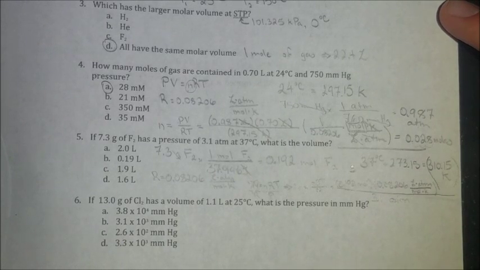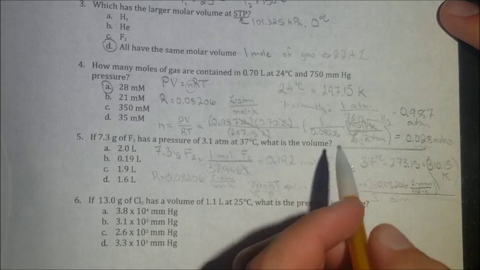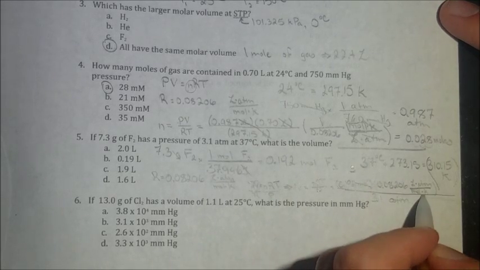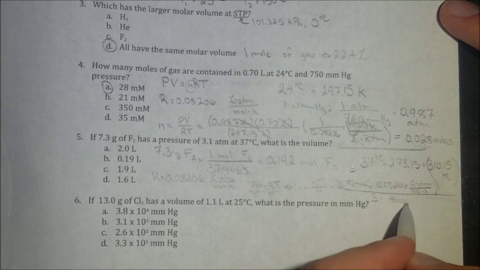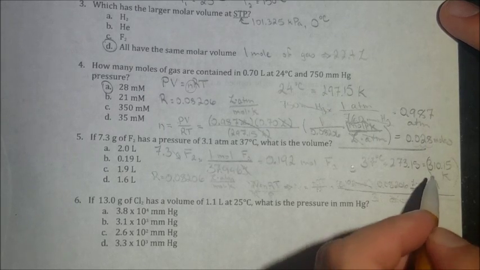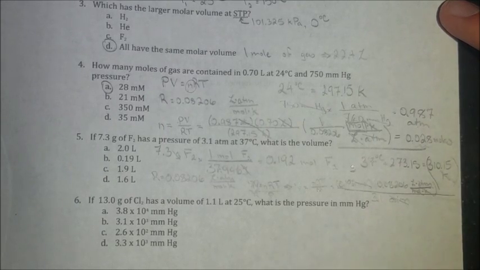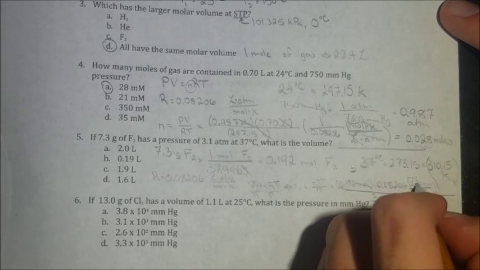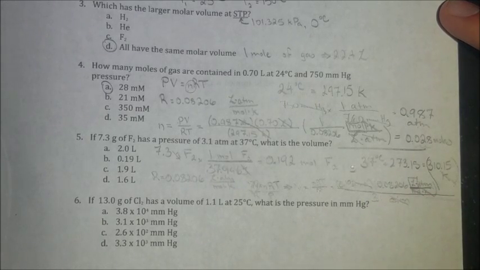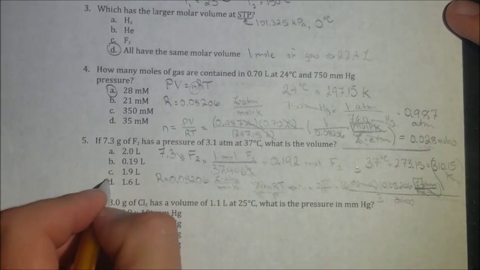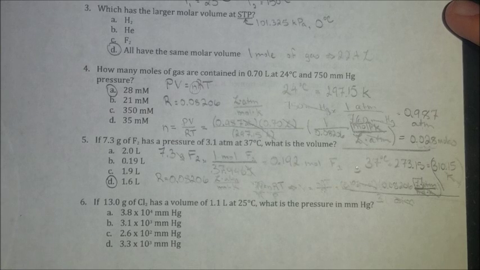Okay, and let's make sure our units cancel so they make sense. Moles cancel, atmospheres cancel, and Kelvin cancels. So the units we're left with are liters. When we calculate everything out, we are left with 1.57 liters, or just simply rounding up to 1.6 liters of fluorine gas. So D is the correct answer for number 5.